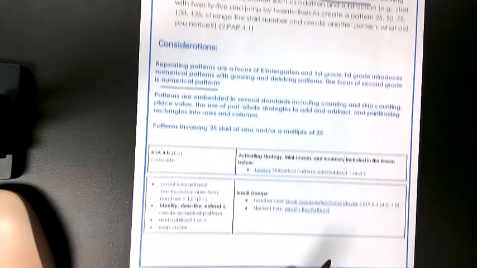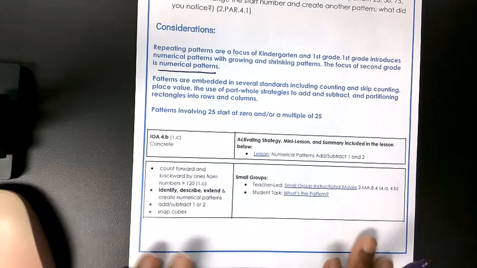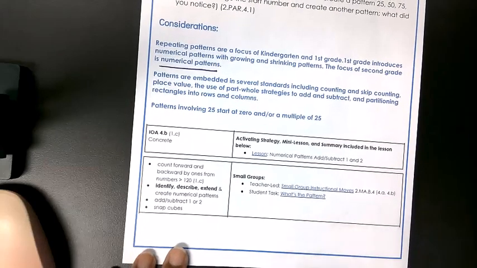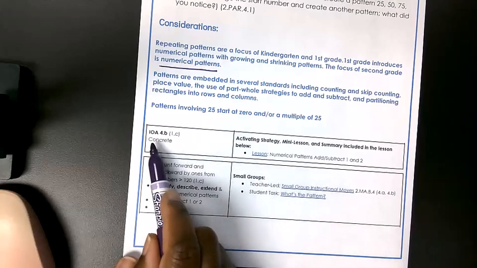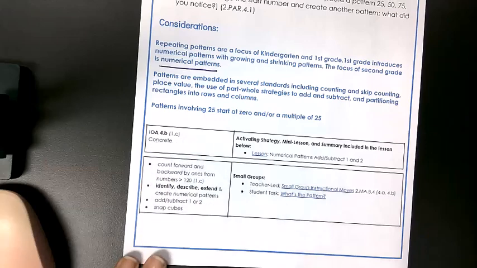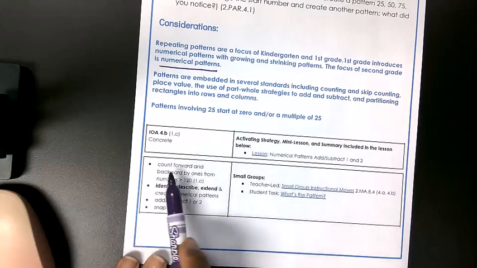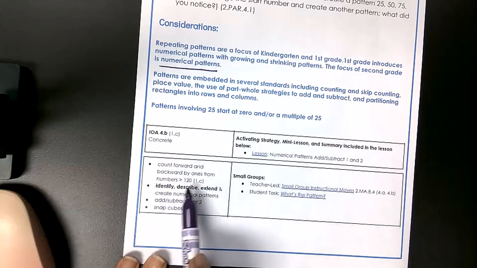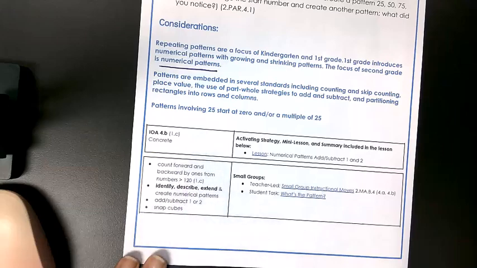So the example that we're going to be looking at today is from a lesson on the pacing. It's the very first one. It is a concrete lesson. Notice that our IOA we're working with is 4B. In parentheses, we have 1C, which is the counting IOA, and it will be taught exclusively through our activating strategies. So also the bullet for that counting strategy appears first. So count forward and backward by ones from numbers greater than 120. That's the IOA related to the counting standard.